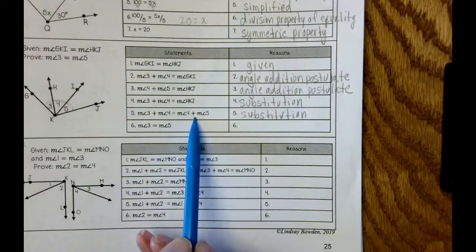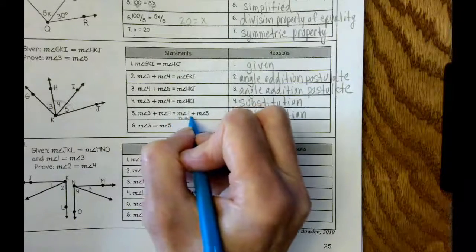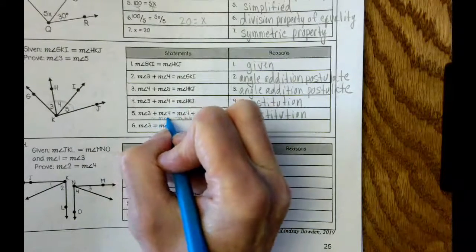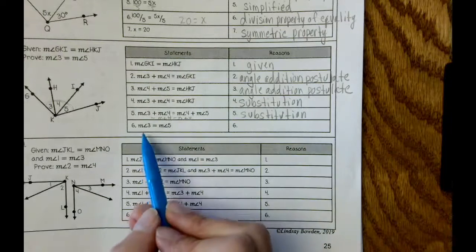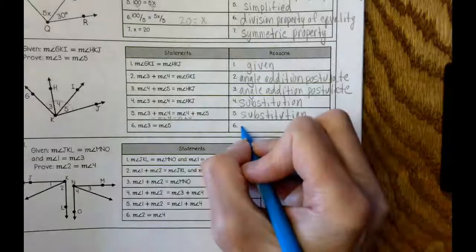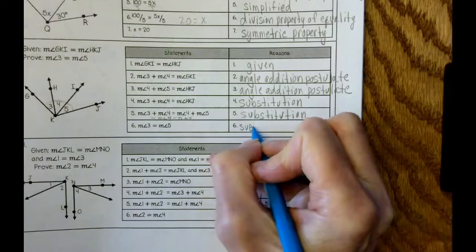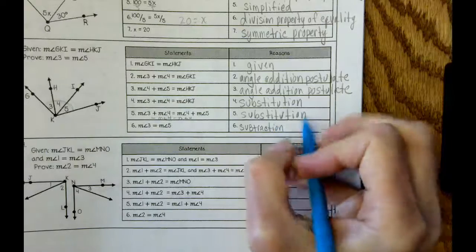We substituted there. And then when we subtract the measure of angle 4 from both sides, the measure of angle 4's cancel out, and we're left with the measure of angle 3 equals the measure of angle 5, but we subtracted, and that is our subtraction property of equality.